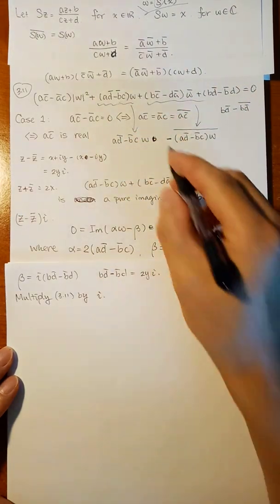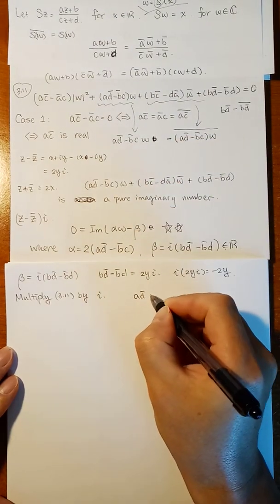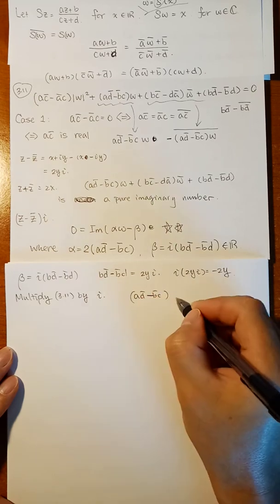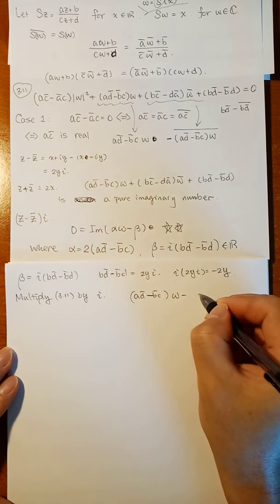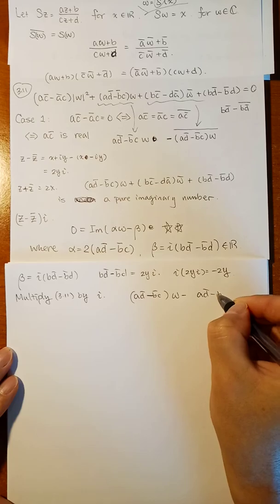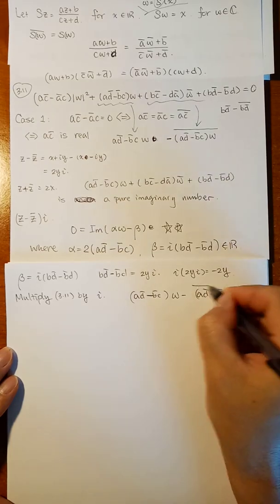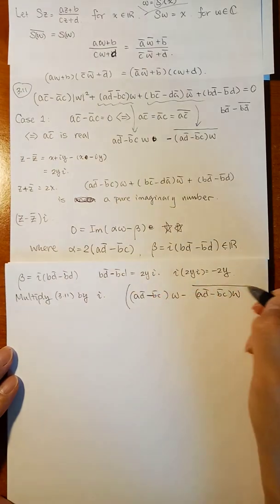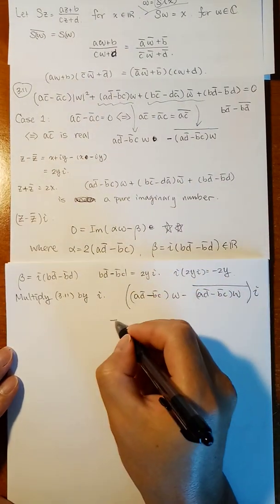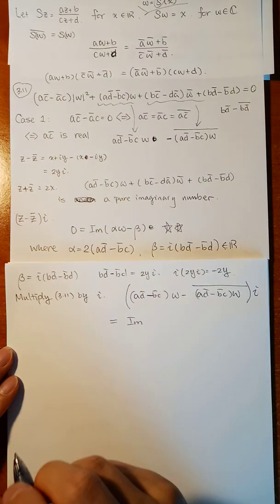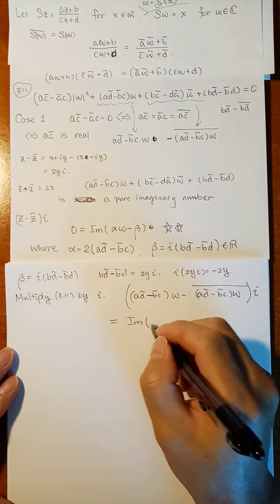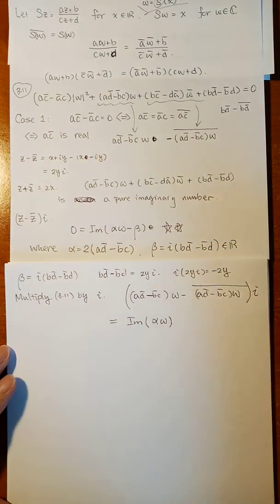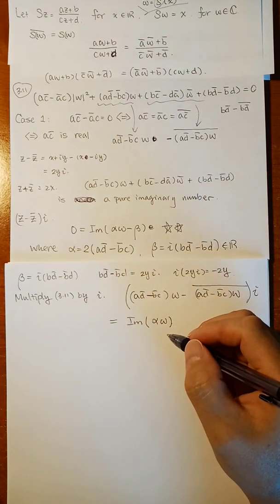So you will get AD bar minus B bar C, times I, times W, minus AD bar minus B bar C times W complex conjugate. It's a pure imaginary number. We multiply it by I, and we do have the imaginary part of this alpha W.